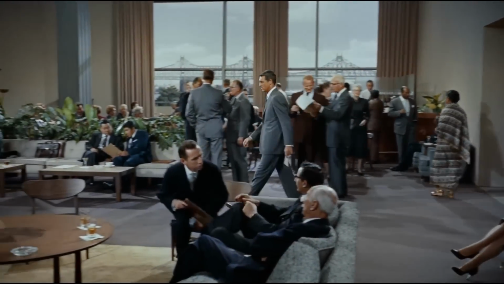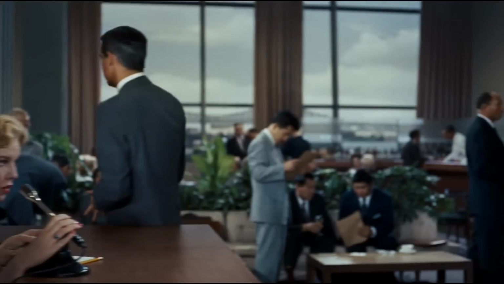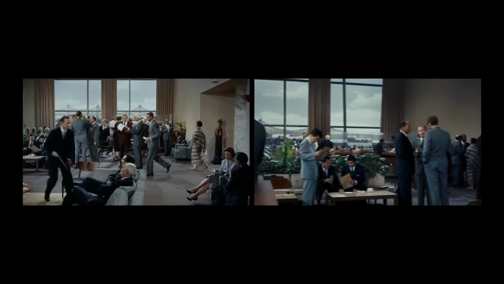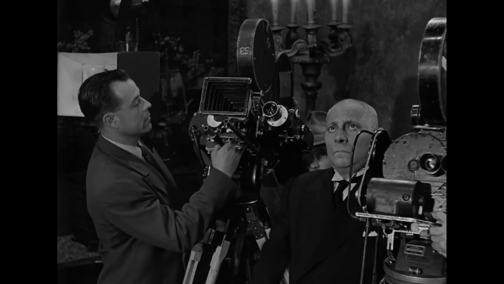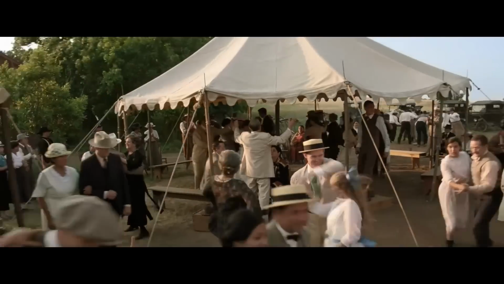What's the difference between the camera movement in this shot and the one in this shot? If I ask you to list all types of camera movement, you'll likely resort to that well-known list: tracking, dollying, panning, tilting, and whatever else.